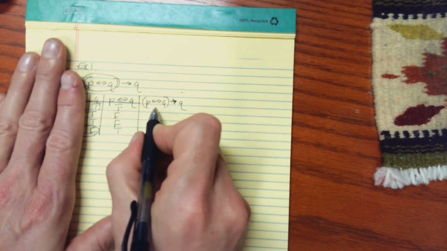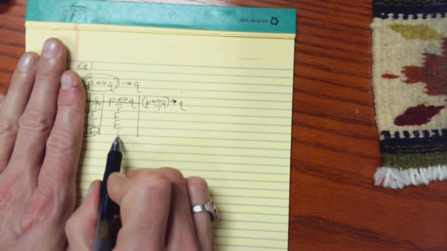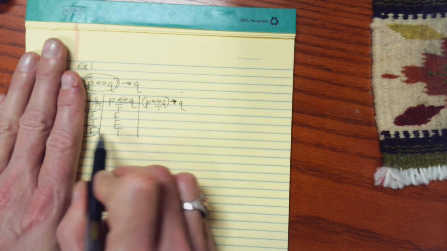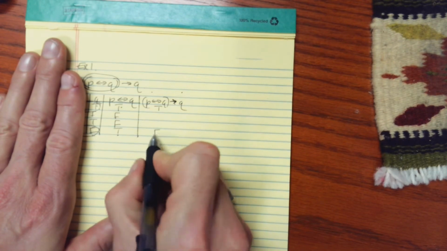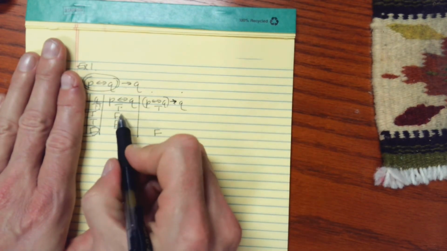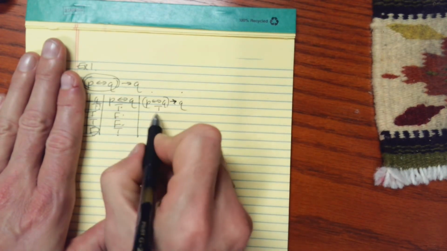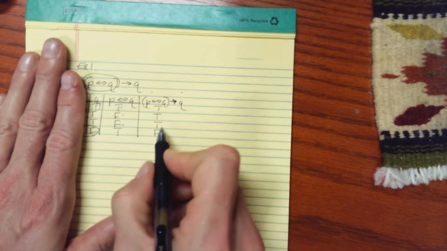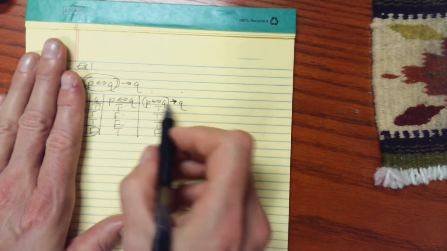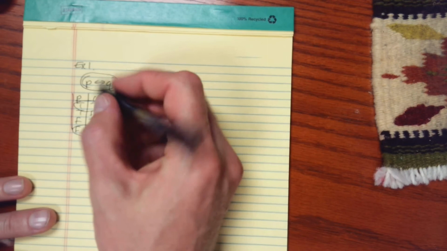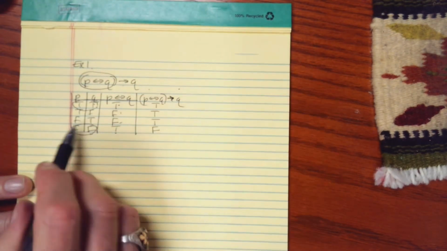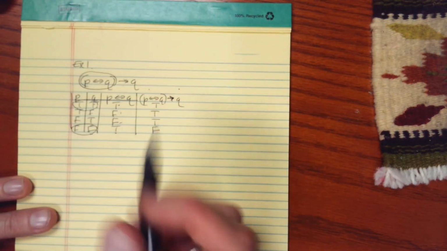Well, that's not true here, as in this last row, this is true, but this is false. So that means I'm going to have a false entry. Now, when the antecedent is false, the conditional is true. So this is the only place where that's false. So there is the truth table for this somewhat more complicated statement.